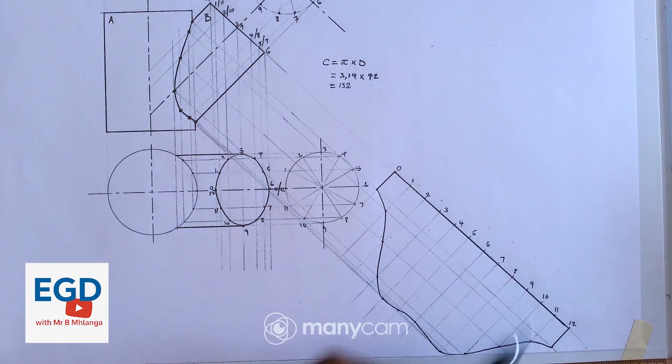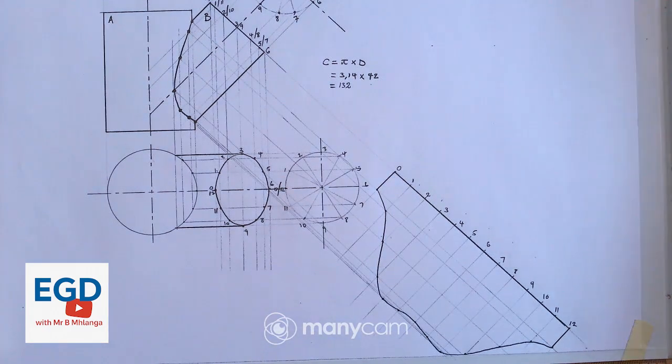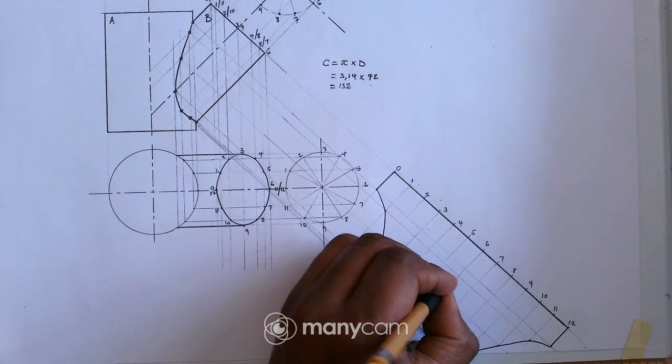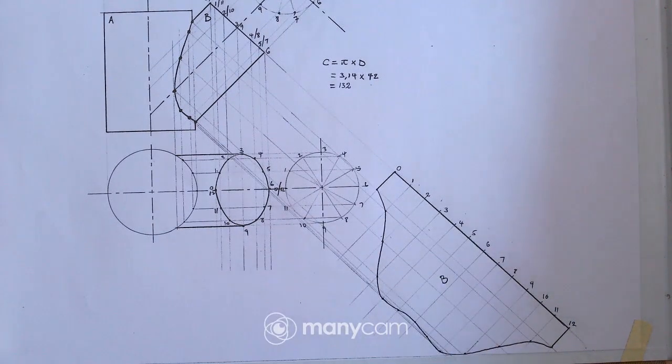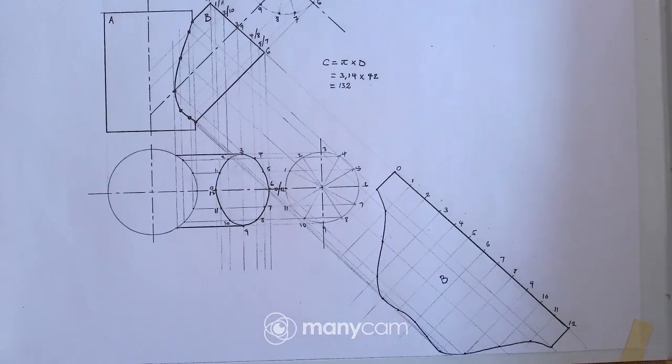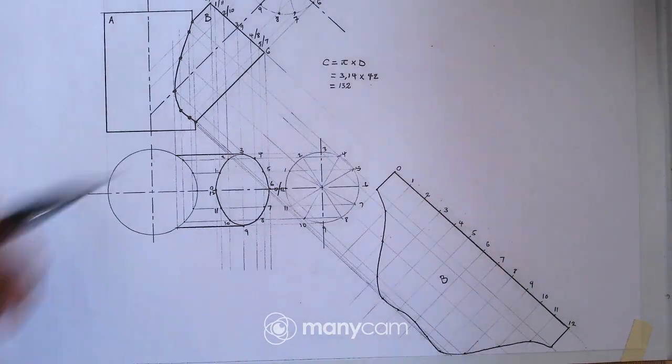So this is the development of the surface of the branch pipe B. I can just label it B. So this is the complete view or drawing of the development of the surface of the branch pipe B.